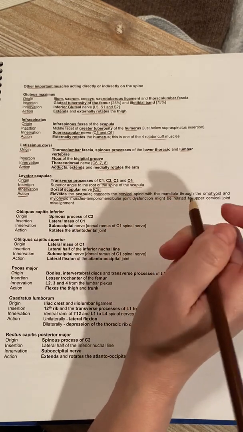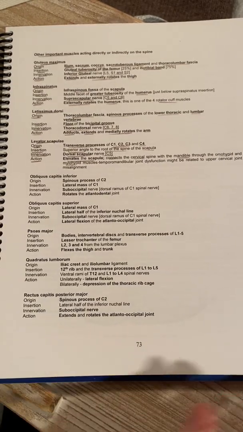Temporomandibular joint dysfunction might be related to upper cervical joint misalignment. Yeah, that seems a little off topic, but it's true.